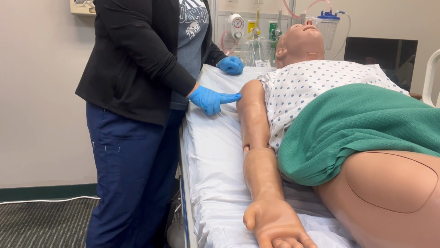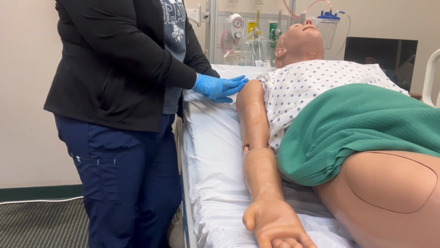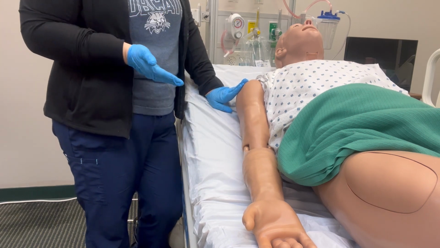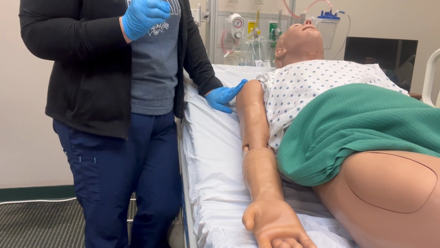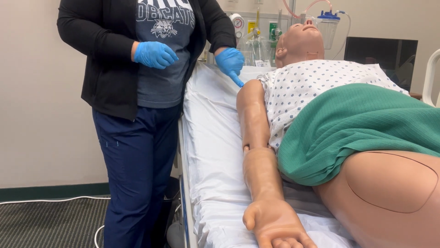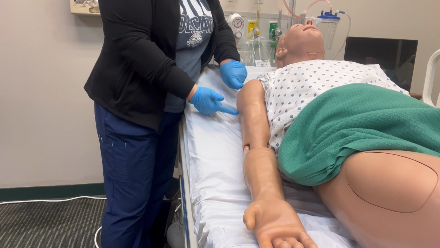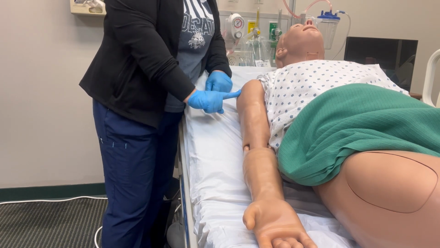You may see that people are doing the acromion process and 2 or 3 finger breadths. Commonly, that is more difficult because you don't know if you're actually giving it in the correct place. So if you find the acromion process and find the axillary line and then make your triangle in the middle of that, then you know exactly where to give it.